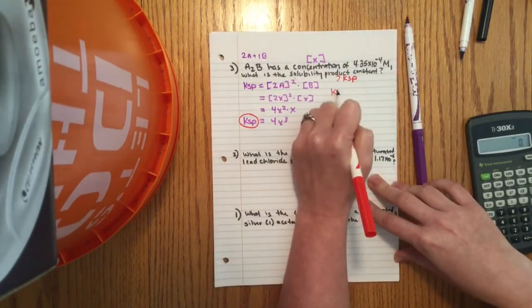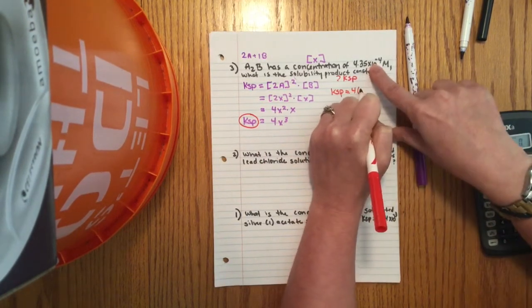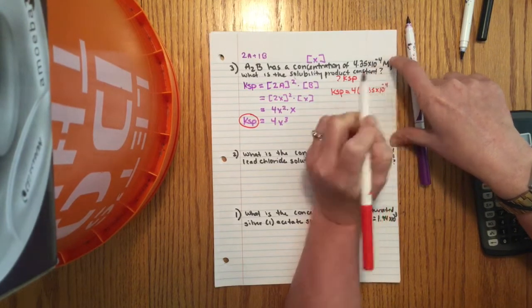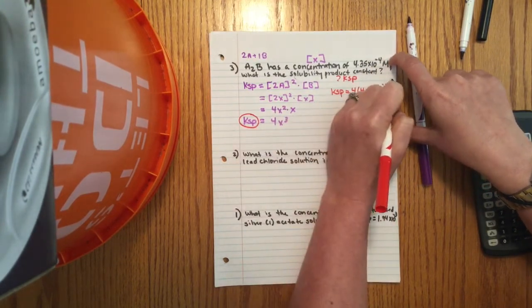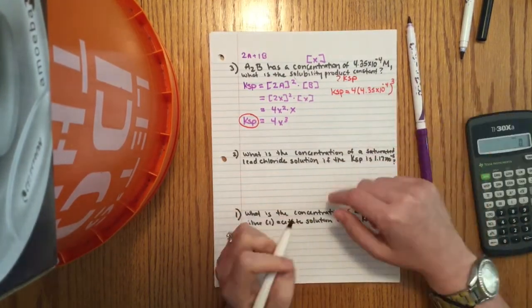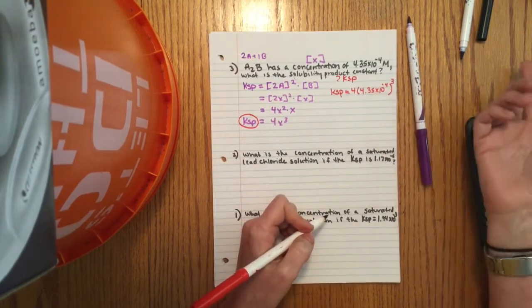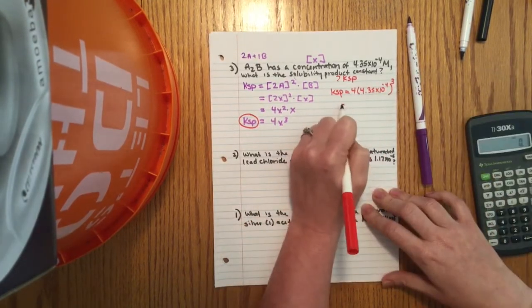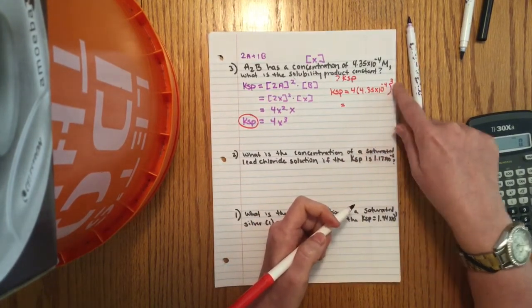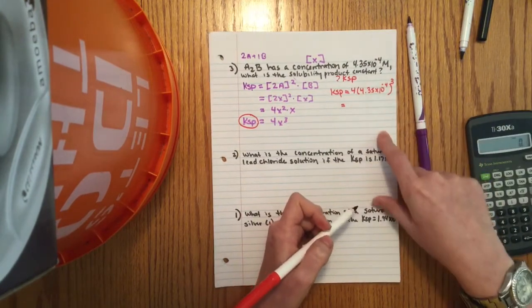So I have my Ksp is going to equal 4 times my concentration, 4.35 times 10 to the negative 4th, and then that's going to be to the third power. So now I just need to solve this. Okay, well I have to remember my rules for PEMDAS, and I know that I'm going to have to deal with the exponent before I deal with the multiplying number. So I'm basically taking 4.35 times 10 to the negative 4, and I'm doing that 3 times. And so I'm going to have to distribute this exponent in.